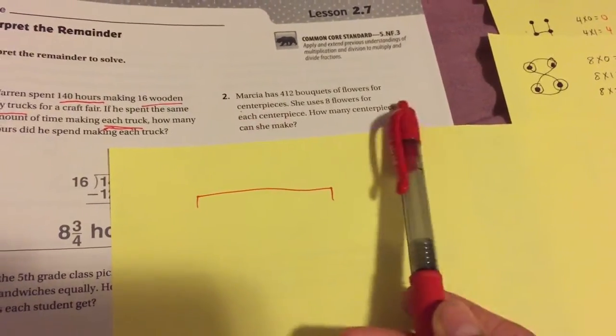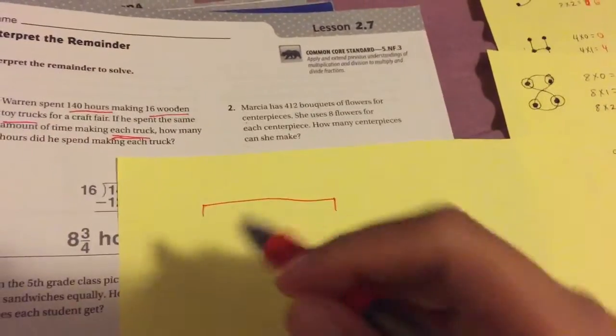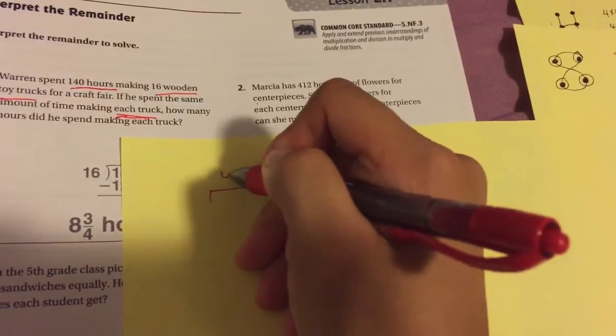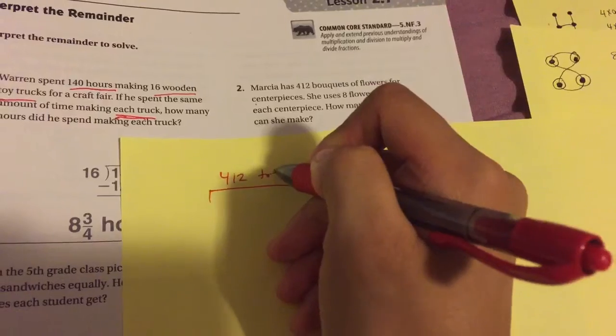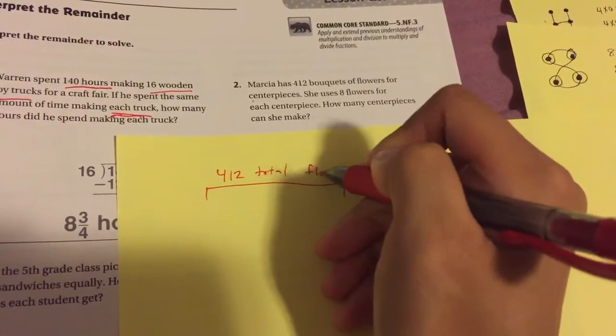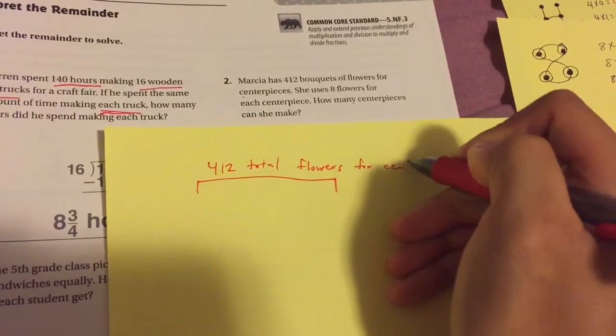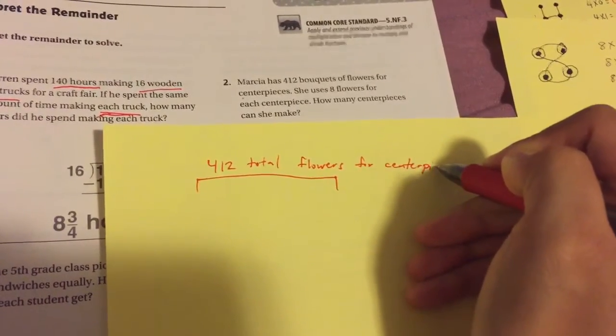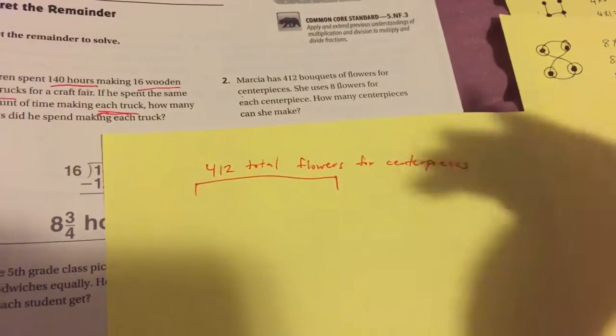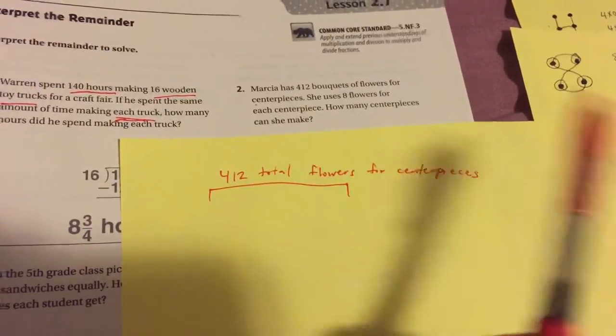So reading through this again, we have a total amount of flowers. And so I'm going to put that on top. There are 412 total flowers for centerpieces. And centerpieces are decorations that'll go in the middle of the table. Now I'm going to read it again and figure out, what are we doing with these 412 flowers?